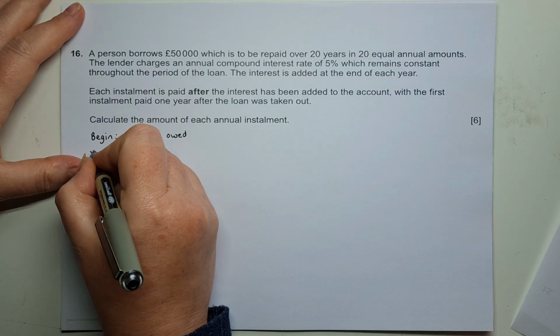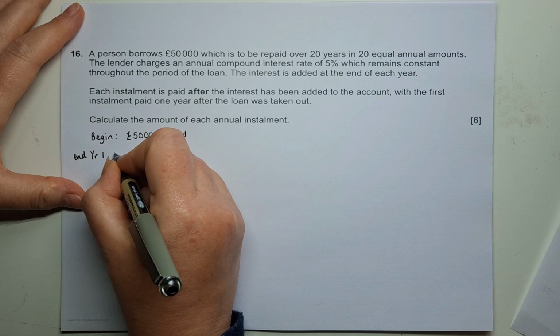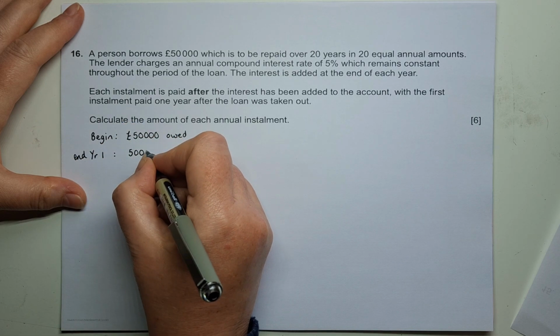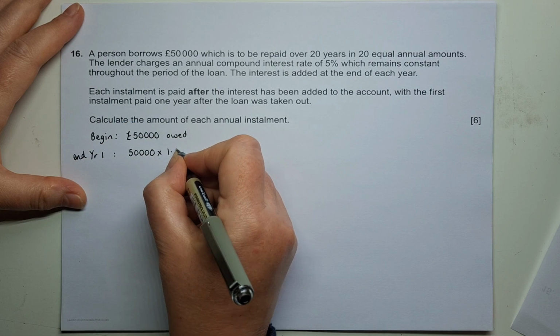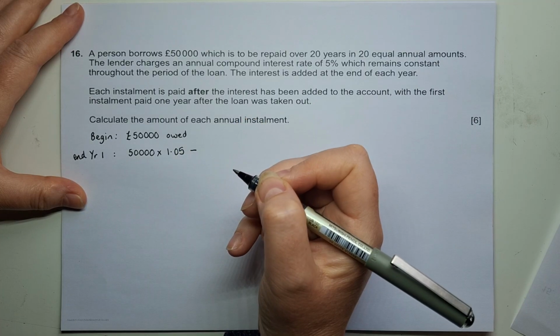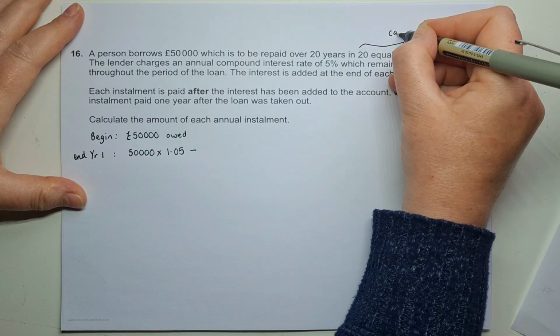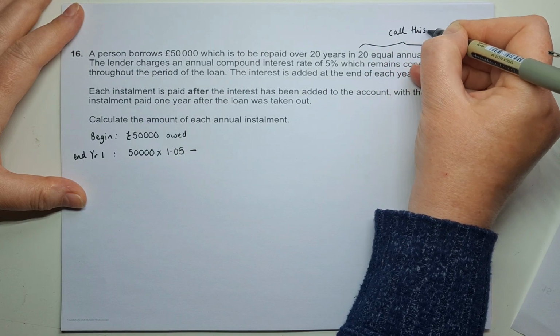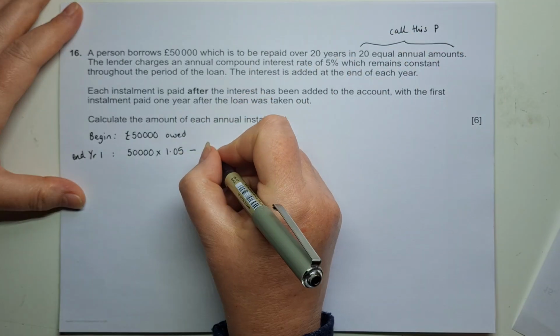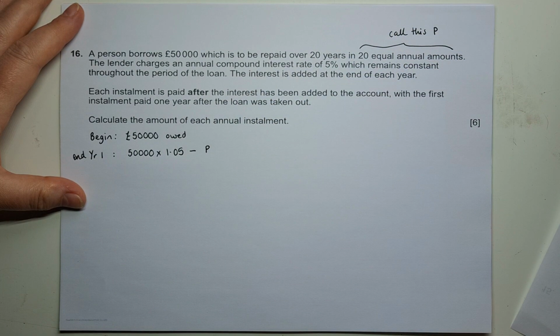At the end of year one, you owe 50,000 multiplied by 1.05, which is the interest, minus the amount that you're going to pay. But we don't know what that is, so we're just going to call this P, or whatever letter you want. So that's how much you owe at the end of year one.